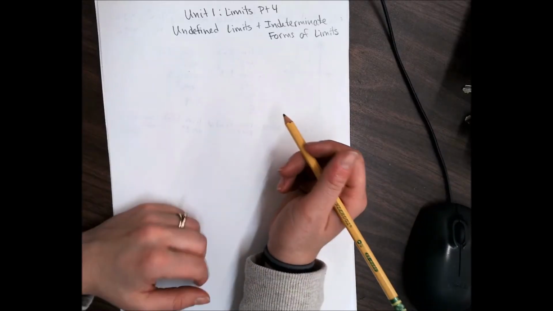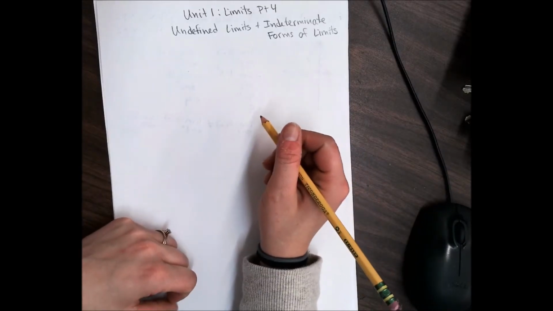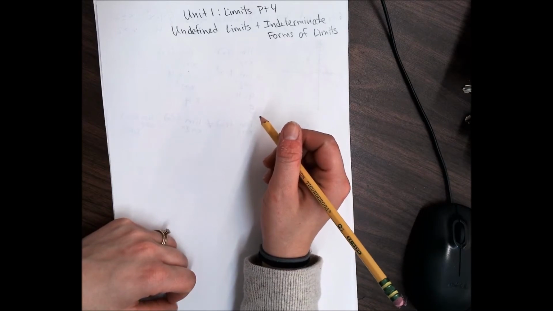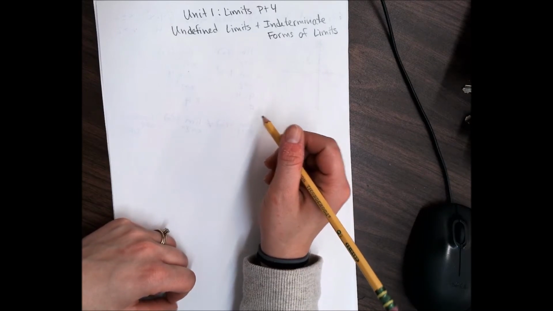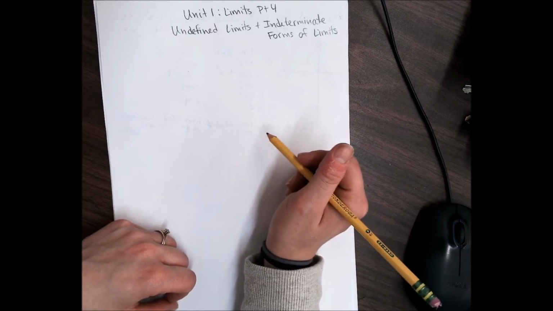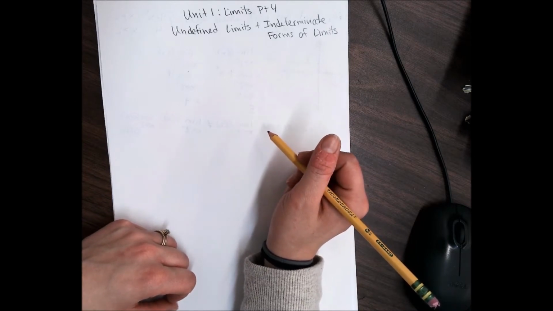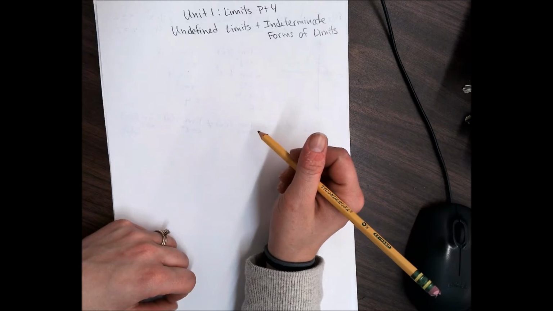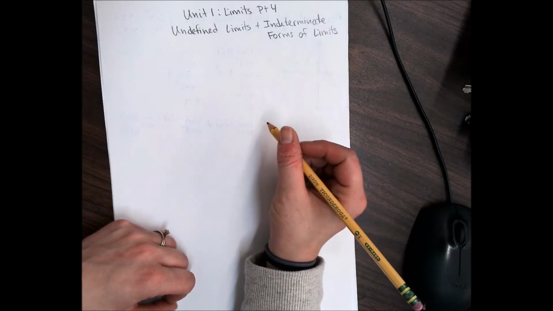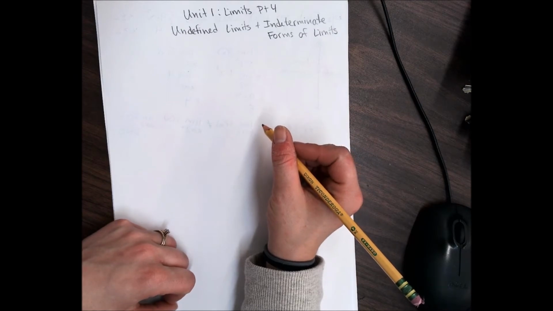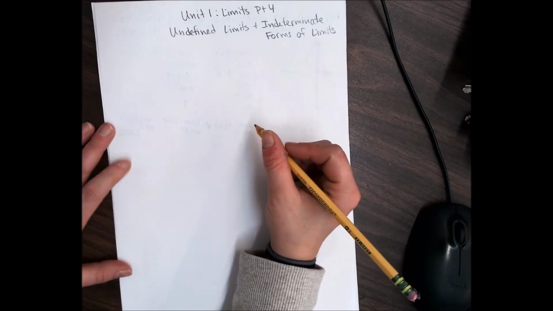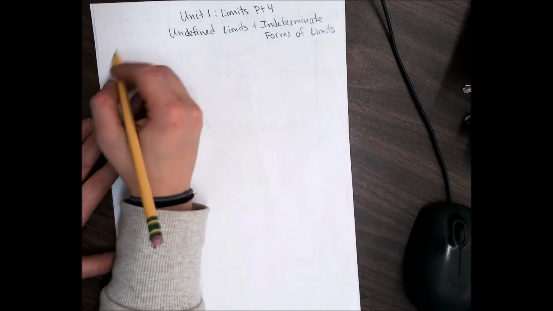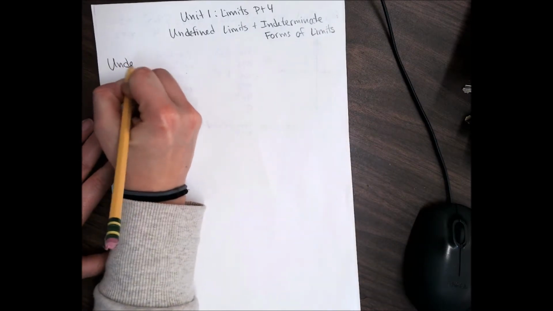Alright, today we're going to talk about part 4 of limits, and we're going to talk about undefined limits and indeterminate forms of limits. So we've already talked briefly about undefined limits, if you recall from the two-sided limits, or the piecewise when there's a gap. And today we're also going to talk about indeterminate, which means that when you plug in your a value, or the constant that x is approaching, you'll get a 0 over 0.